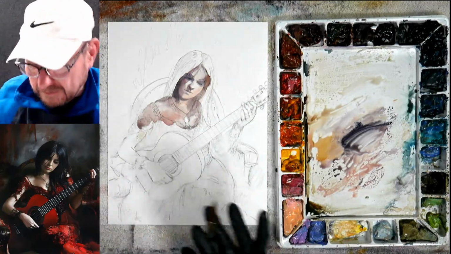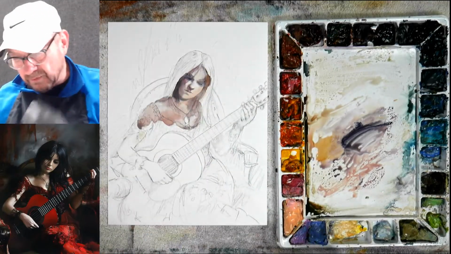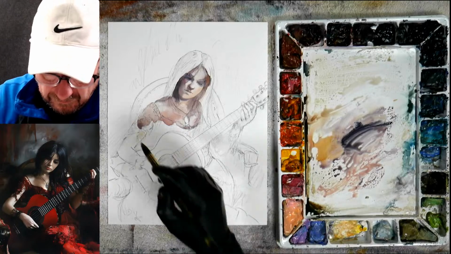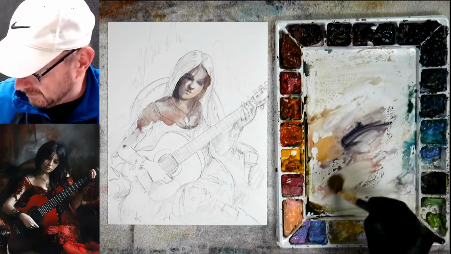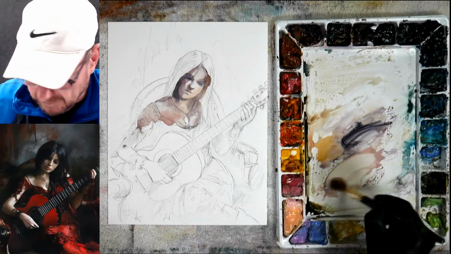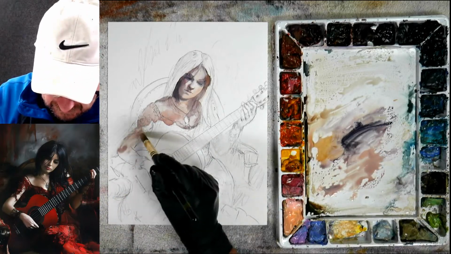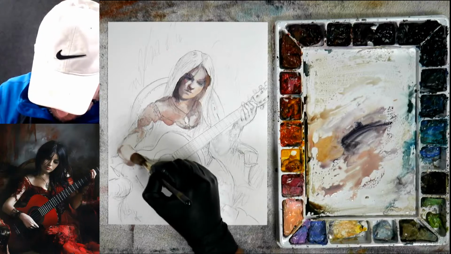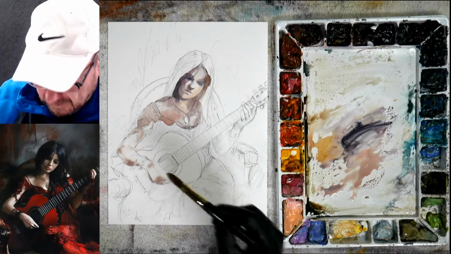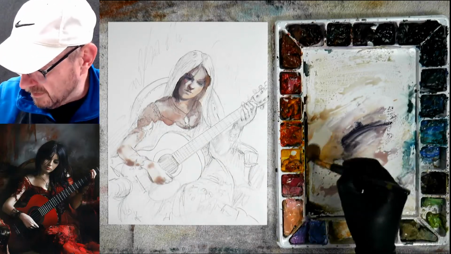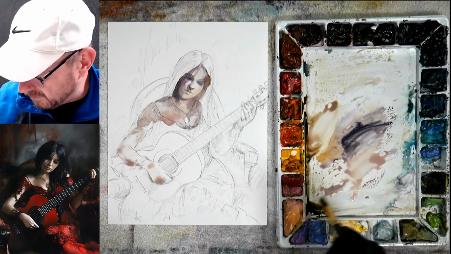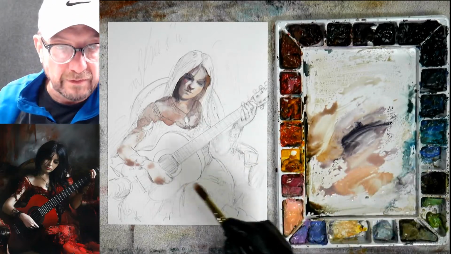Now I don't want to touch it because it's dry now, and so don't go into an area that's damp, because if it's damp, then it's no man's land. You don't want to go in when it's damp, because then you'll make watermarks. So let's get her arm here now, and it's light on the side. And why would I be doing the lights? Because with watercolor, the first thing you do is the lights, always.